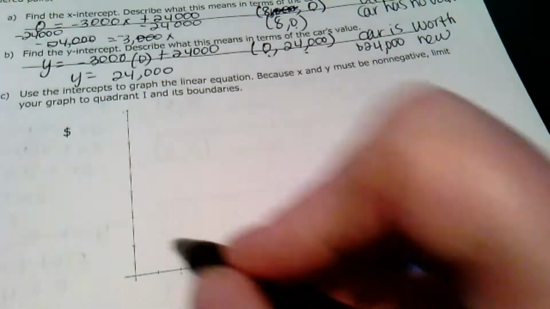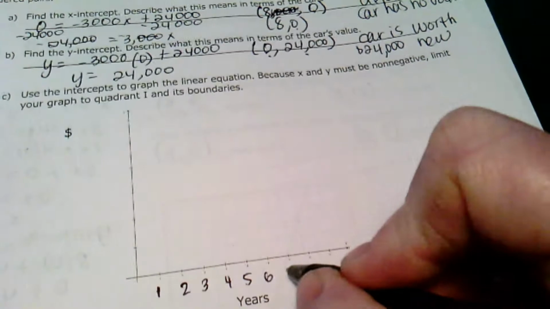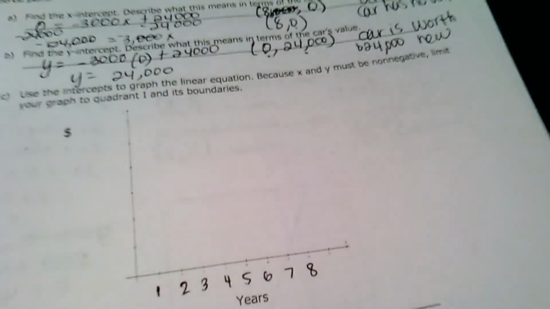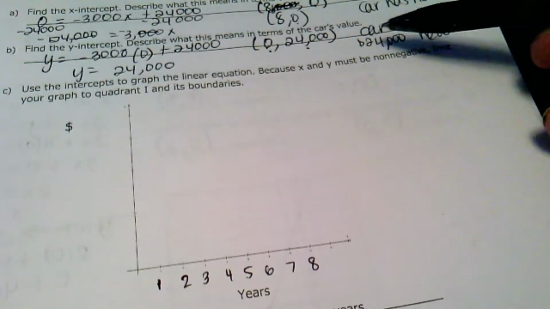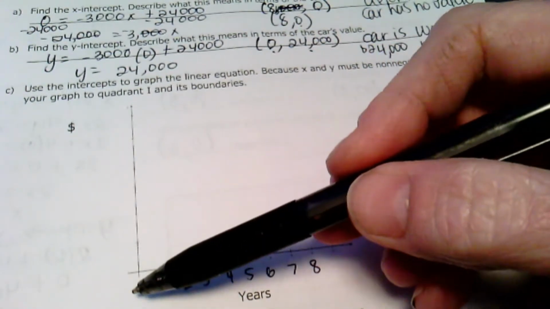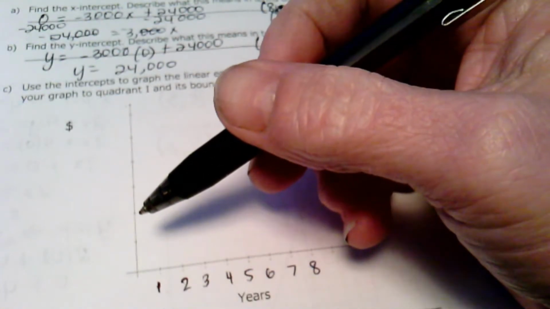And then they ask you to graph it. Now, you're going to do the best you can with the lines that you're given, but my years are on the bottom, and I know I need to go to 8, so I went ahead and did this. And I know I have to go up to 24,000 on here, so let's do 3,000. Maybe we'll fit.